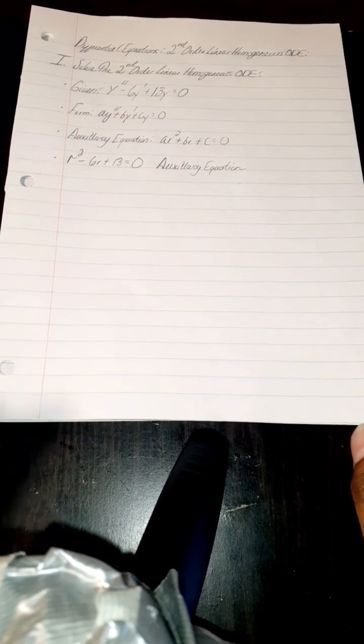Okay, so now that we got the auxiliary equation out of the way, what we need to do now is find the roots. And there's two ways you can do this. The easiest way is to factor and find the roots that way, or use the quadratic formula. Typically factoring is obviously the most popular way, but sometimes you may need the quadratic formula. So in this particular video, I'm going to use the quadratic formula and show you guys how to find the roots using it.